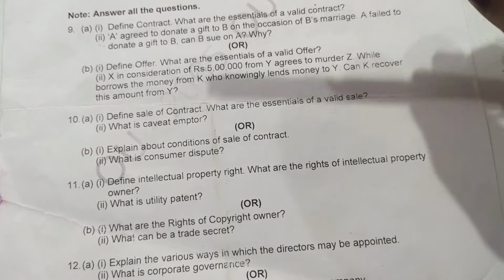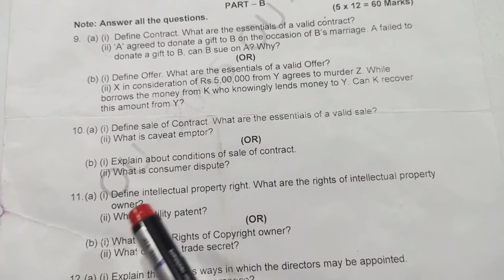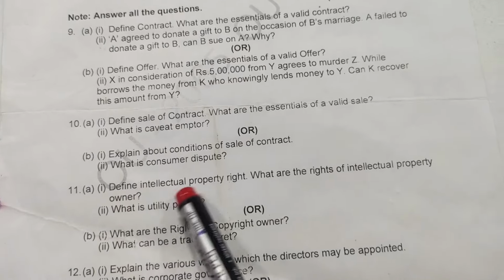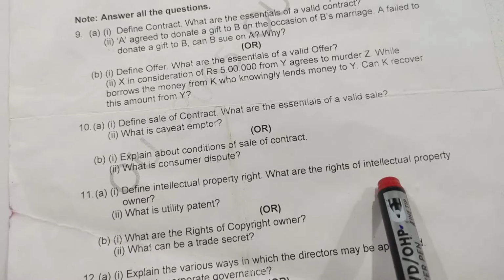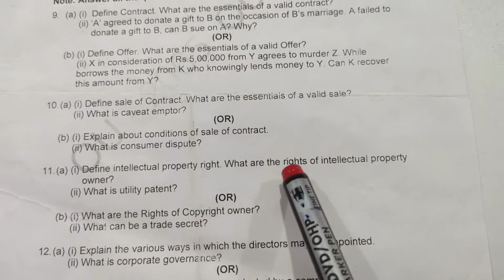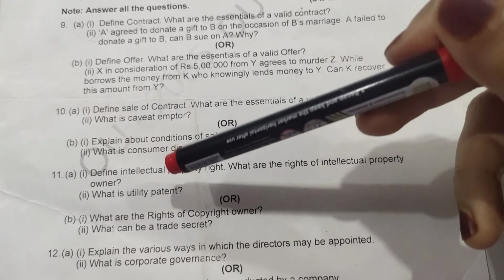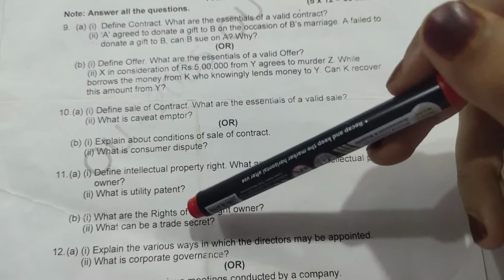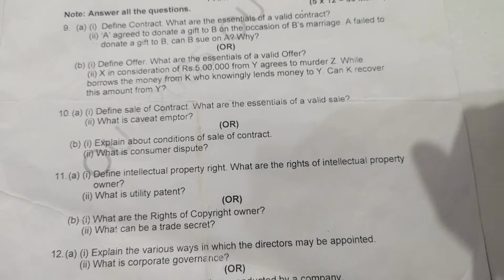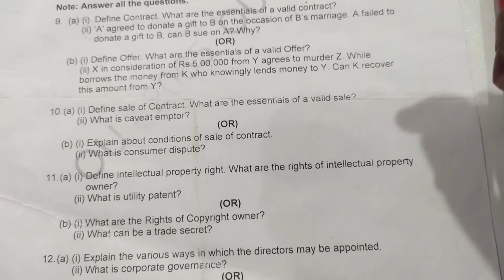Likewise, for example, if you have learned about intellectual property right and what the rights of the owner are, now if it asks what are the features or elements of property right, how would you write what is intellectual property?